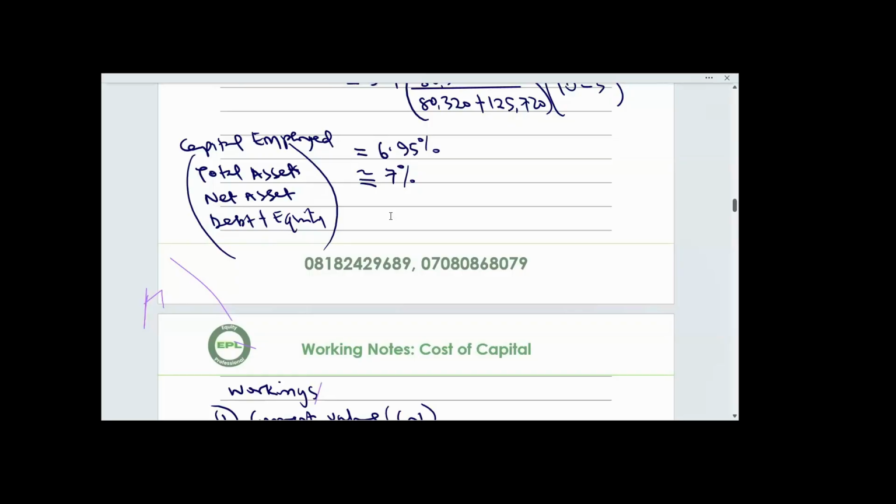Number two, sir, is share price the same thing as the market price and the quoted price? Yes, you can call it market price per share, quoted price, or share price. The par value and the nominal value, are they the same thing as the book value? I mentioned it today. Nominal value, par value, face value, book value is the same thing. Thank you, sir. You're welcome.